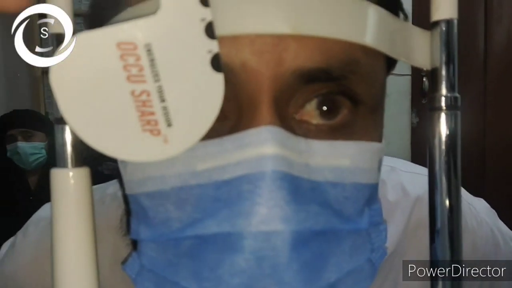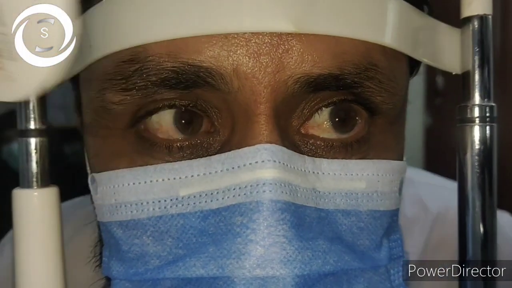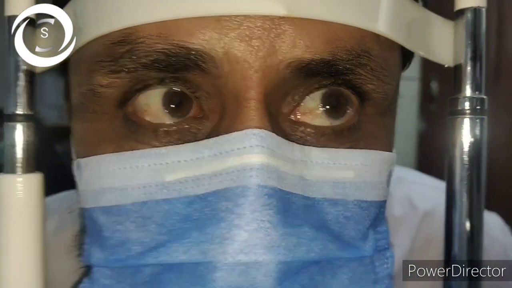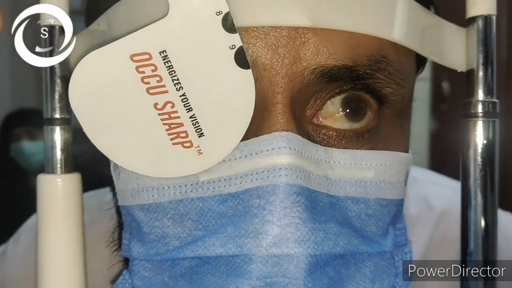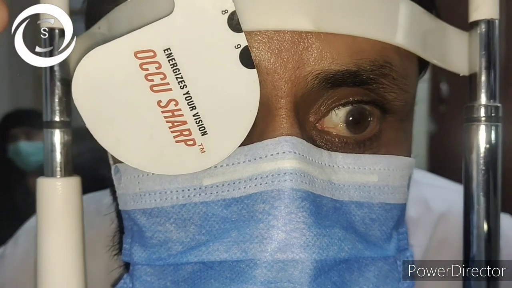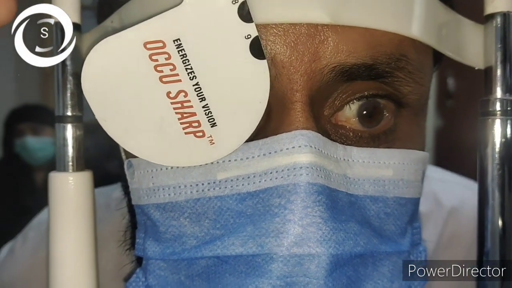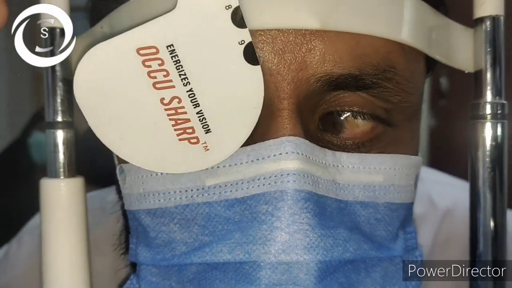The other treatment options are prisms in glasses, as well as Botox injections in the contralateral muscle. So that was all about the abducens nerve paralysis.